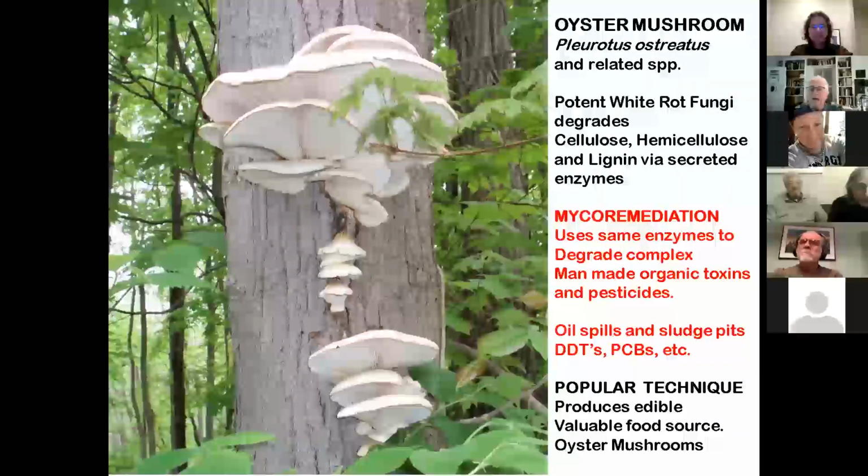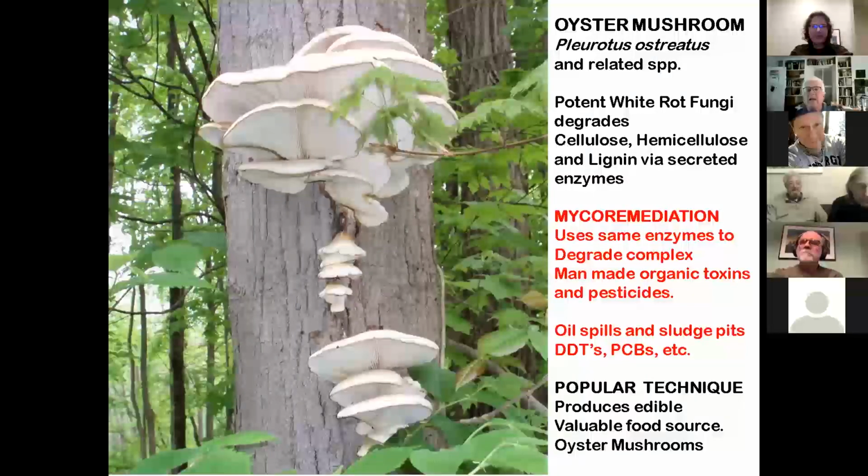Here's one which, those of you who are interested in eating, you'll want to look for this mushroom. I have collected it every month of the year at this latitude, around here in the Mid-Hudson area. It's called the oyster mushroom. There are a number of species of it, but it's Pleurotus, the genus, ostreatus, oyster, and related species.